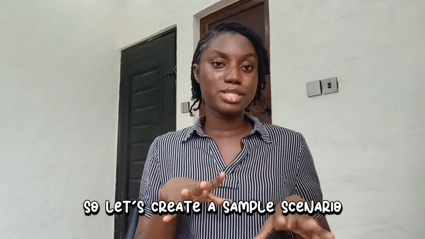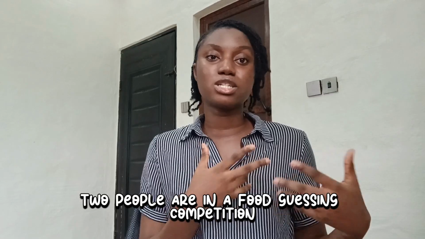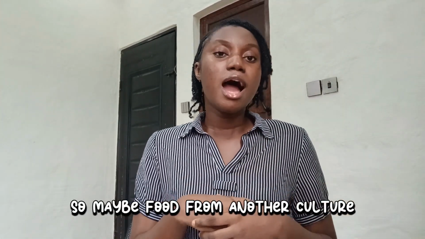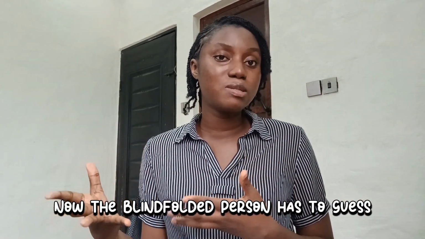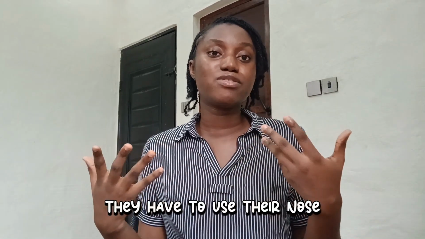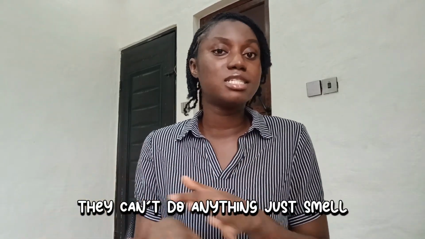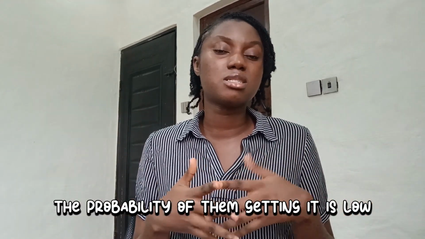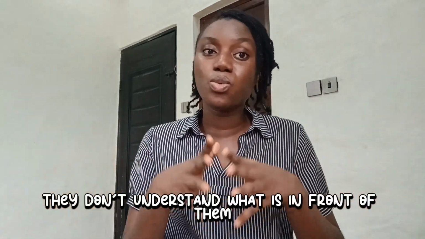So let's create a sample scenario to understand how multimodal AI systems work. Let's say two people are in a food guessing competition. They're supposed to guess food that they are not familiar with, so maybe food from another culture, and one of them is blindfolded while the other person is not. Now the blindfolded person has to guess the food in front of them. They have to use their nose to perceive and guess what the food is. They can't touch it, they can't taste, they can't do anything, just smell. Obviously, this is a food the person is not familiar with, so they might fail. The probability of them getting it is low because it's not their cultural food. They don't know the scent, they don't understand what is in front of them.